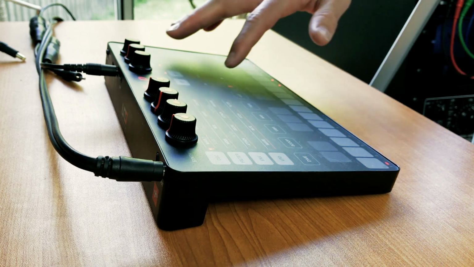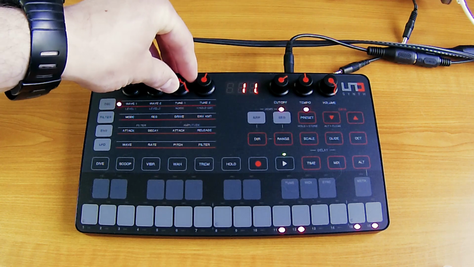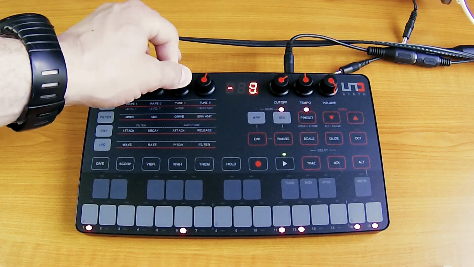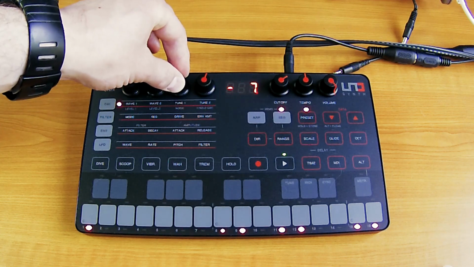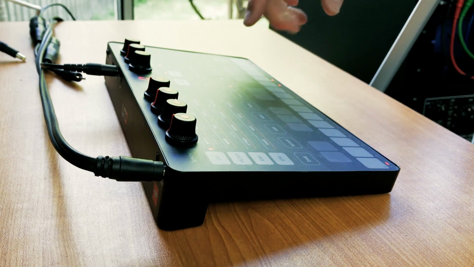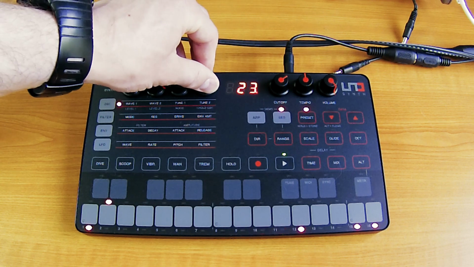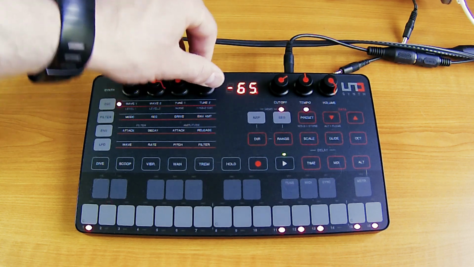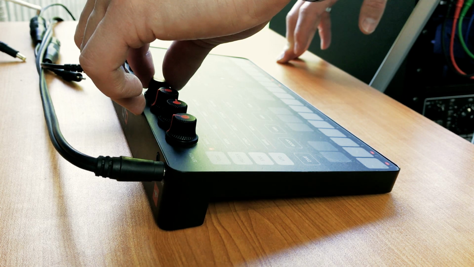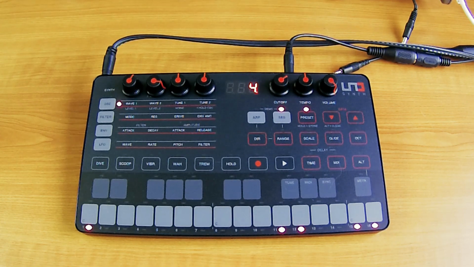Then you can change the tune. And then we can change tune 2 as well. So you can see you can get some really nice, interesting blends.